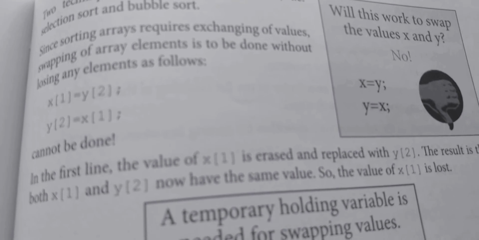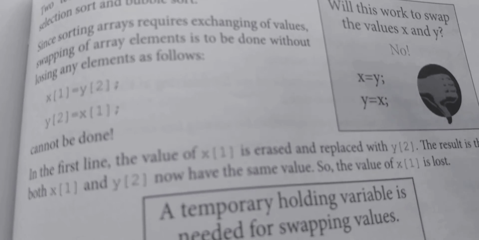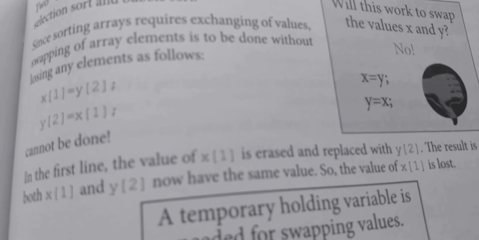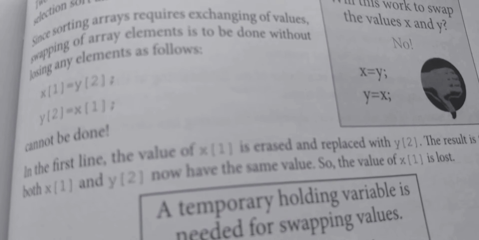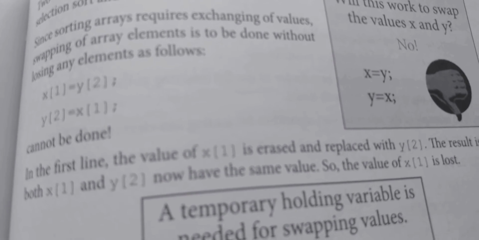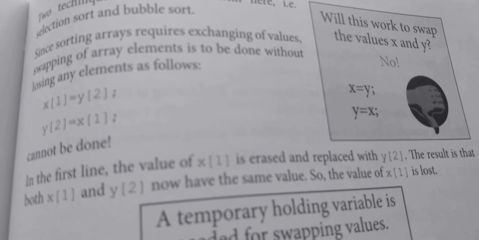In order to exchange the values or the elements' positions, we want to do a special technique, that is known as swapping. So before going to the program, we want to study what swapping is. Clear, students? Swapping means the exchanging of values of two elements.